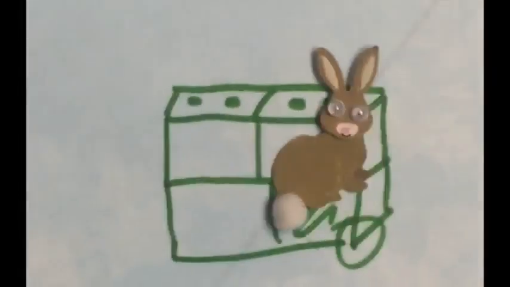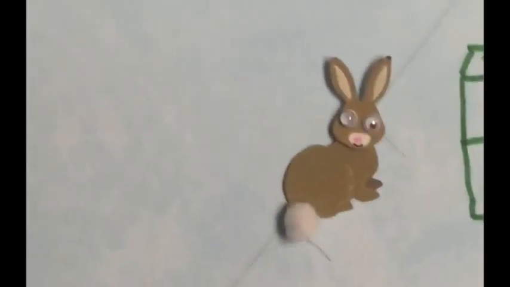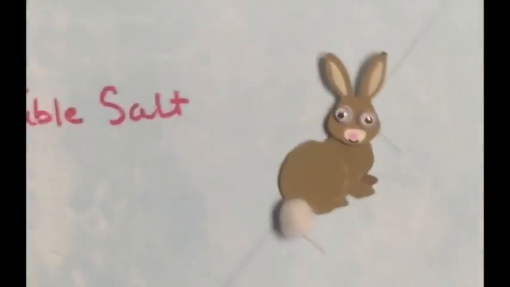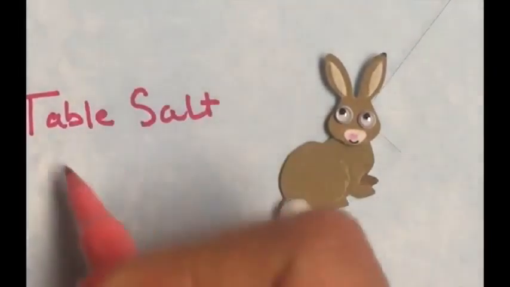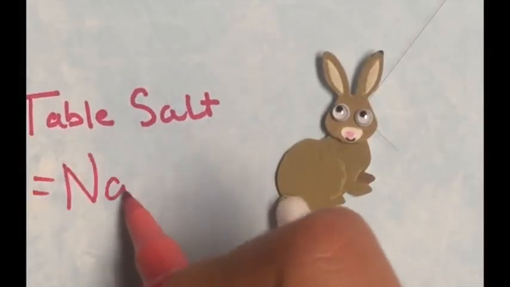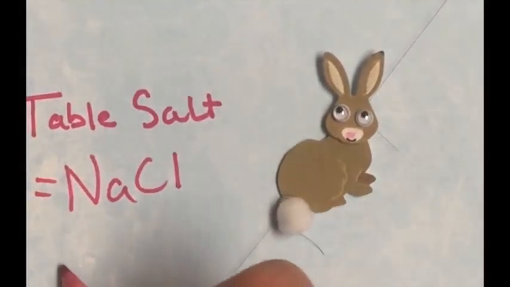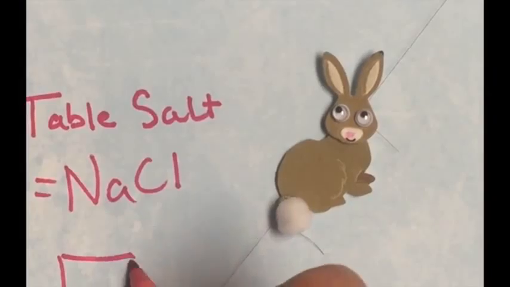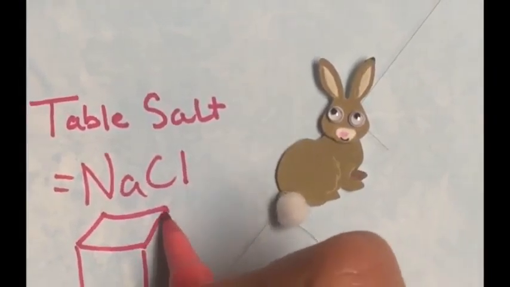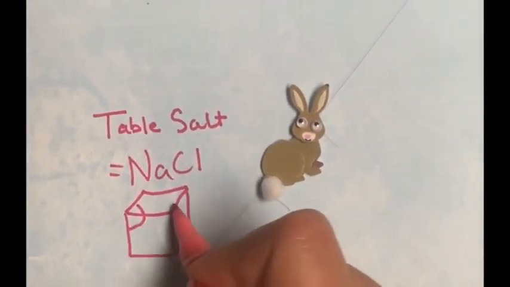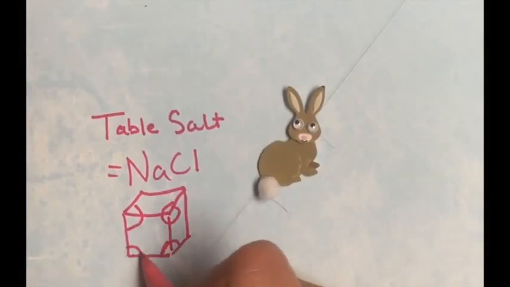Another crystal that you've probably seen in your life is table salt, which is otherwise known as sodium chloride. If you look really closely at sodium chloride, it's generally a very tiny cube. This is because the unit cell of sodium chloride is cubic.